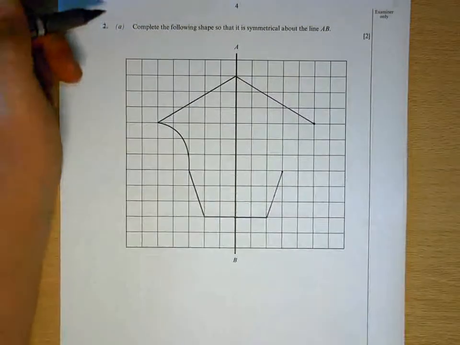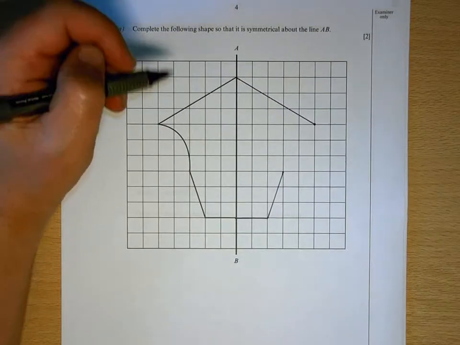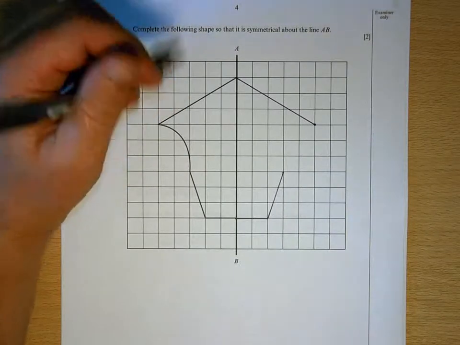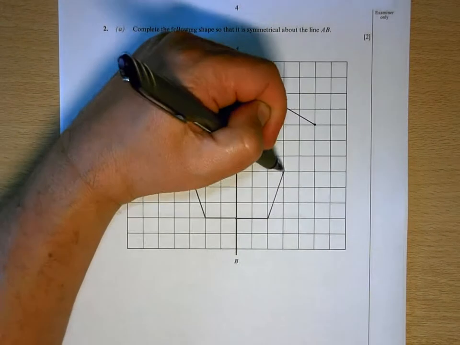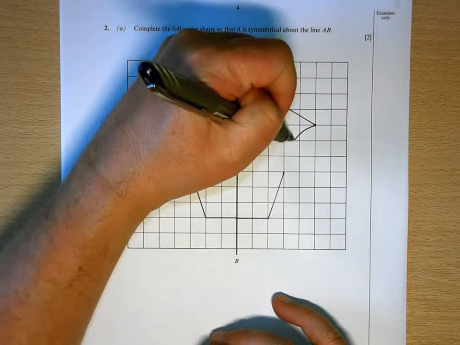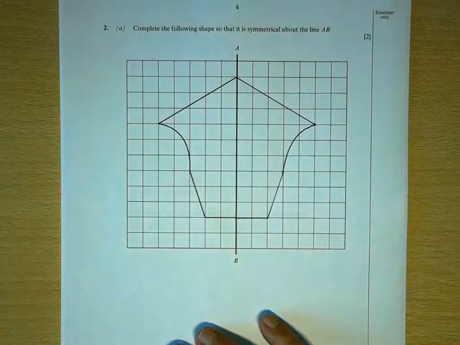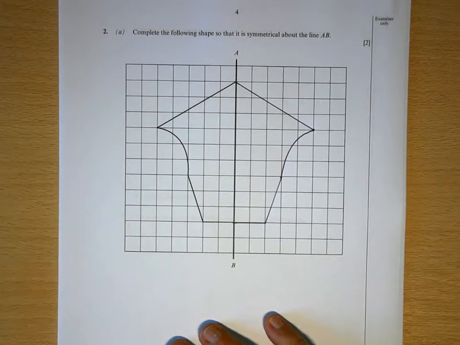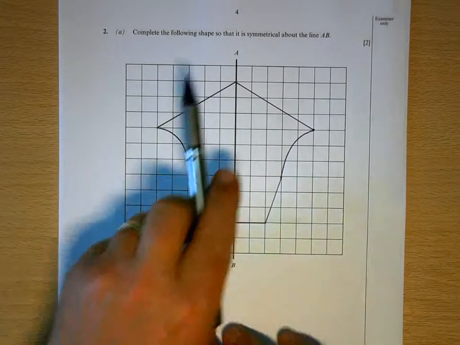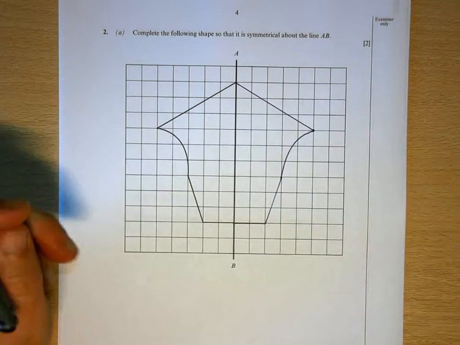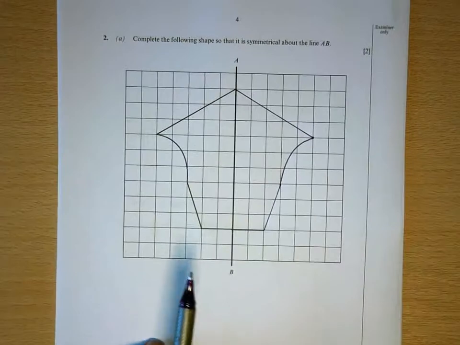And then to complete the curve, you can see that it's curving in towards the mirror, so it needs to curve in towards the mirror this way as well. So that's the curve that you're looking for, and you can see there that if you were to fold the page along that line, then one side is identical to the other.